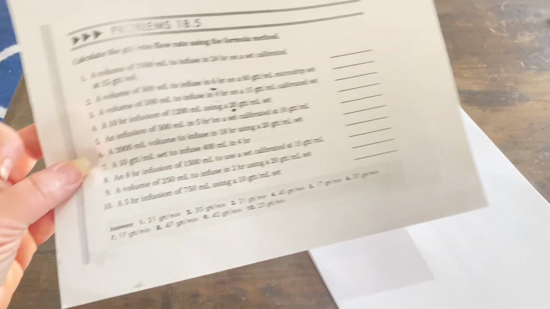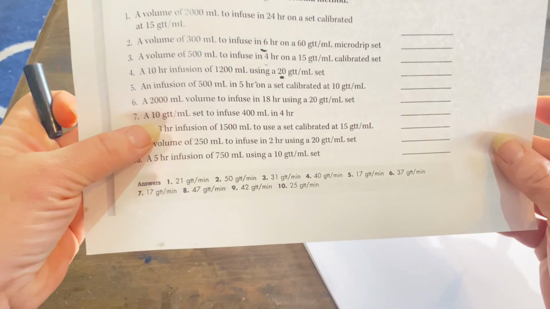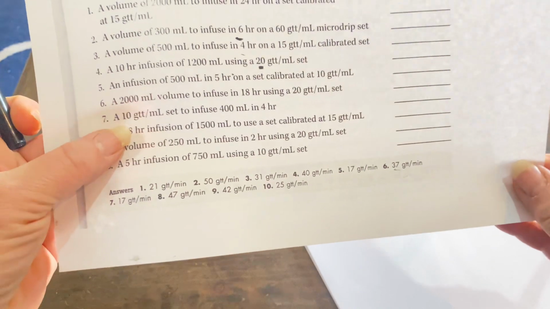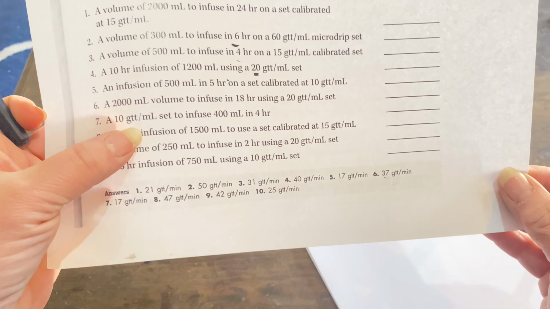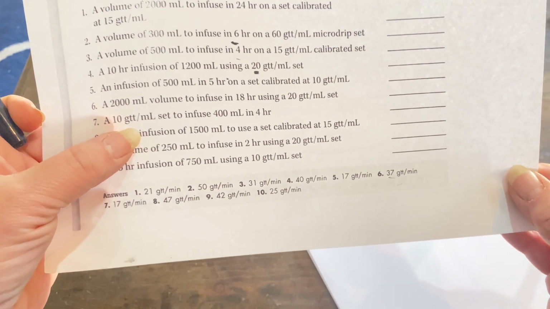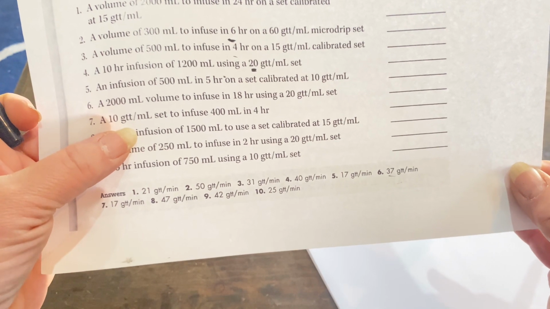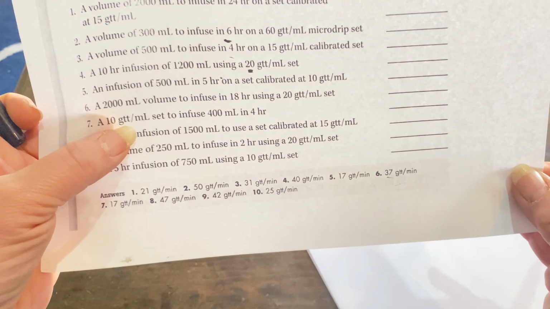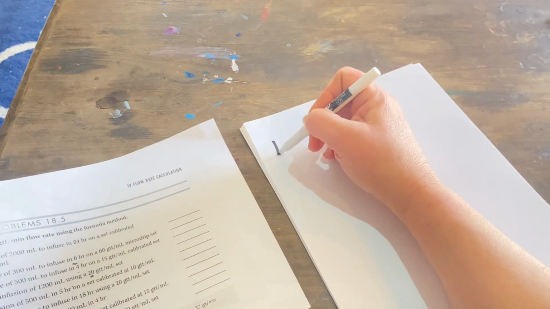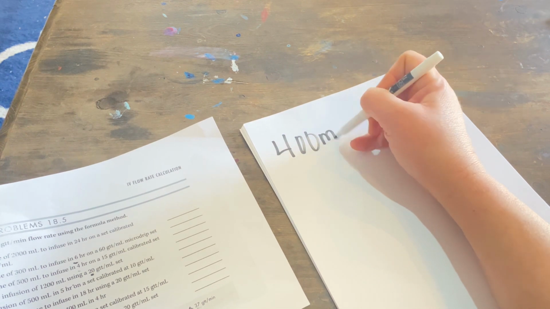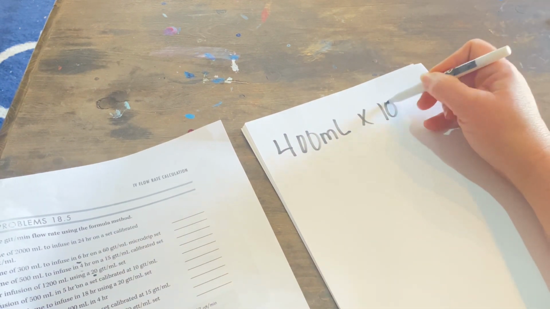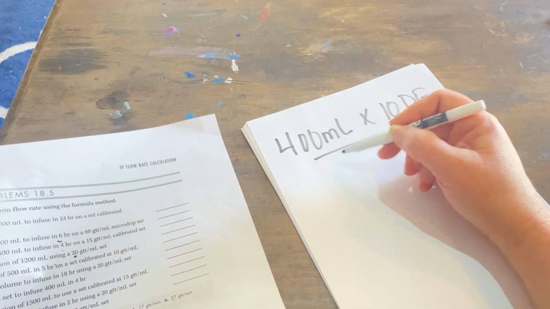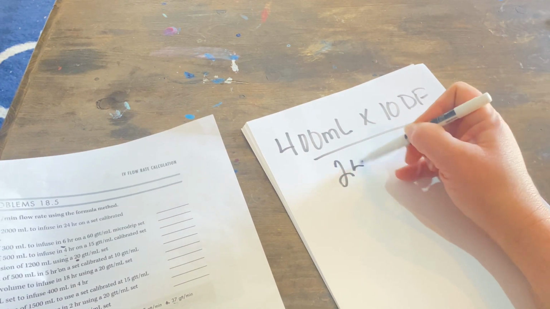See how easy? Let's do number 7. You see, I got it right. We saved them. Number 7, a 10 drops per milliliter set to infuse 400 milliliters in 4 hours. So it's 400, 10 drops in 4 hours. 400 milliliters times 10 drop factor divided by 4 hours times 60 is 240 minutes.